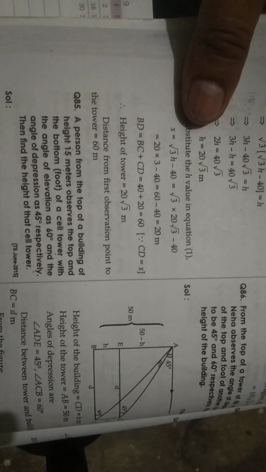Okay, let us draw the diagram for this data. Here is the question: a person from the top of a building. Here is the building.